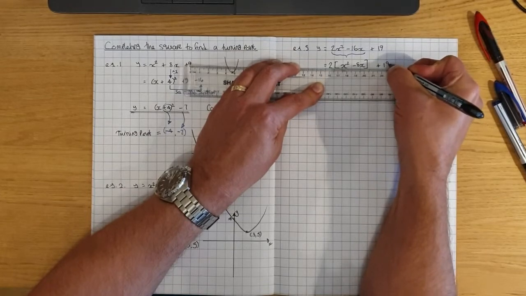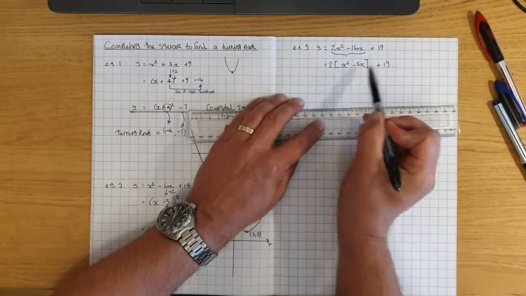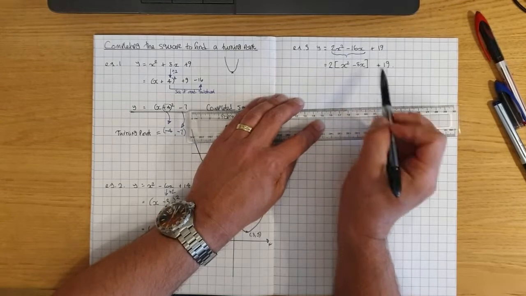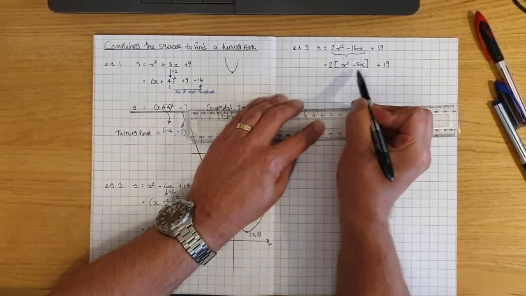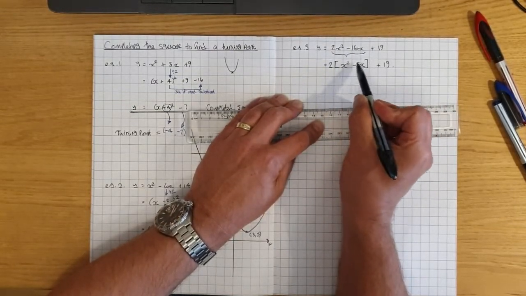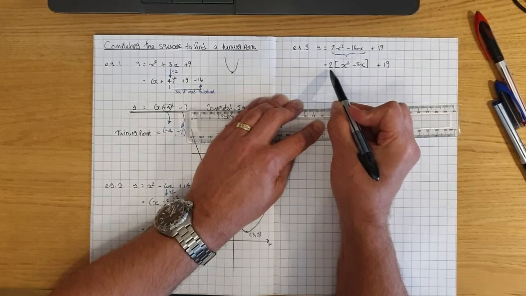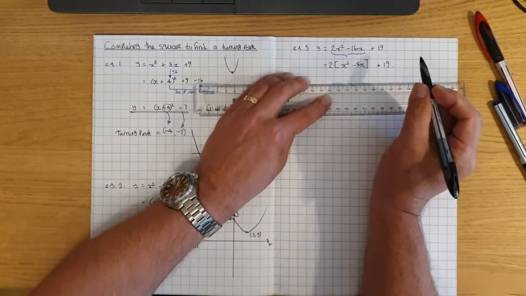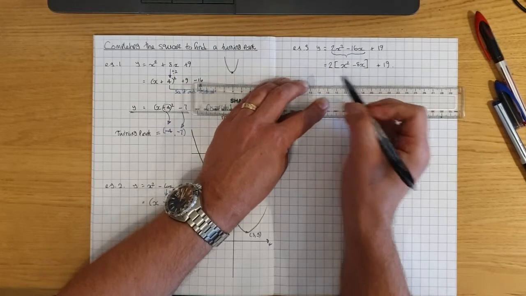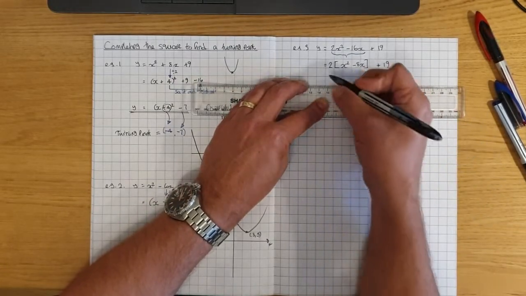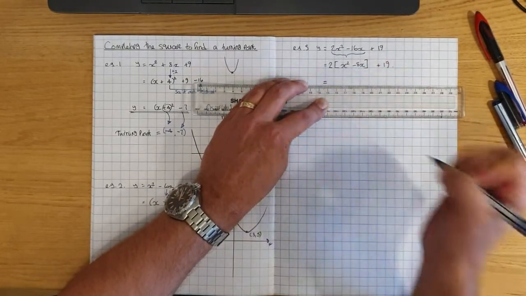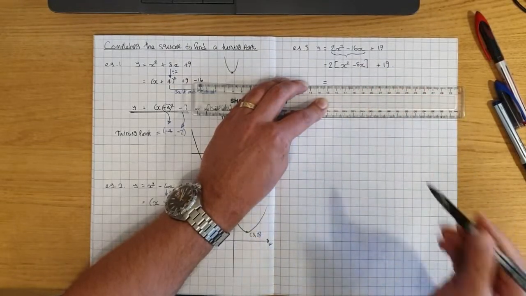We can just leave our plus 19 sitting on the end. This means that we can complete the square now in here, but we have to remember when we produce our correction factor, we have to double it because there's a 2 outside the bracket. This method works very well because it also works for negatives, where you have a negative x squared on the front.